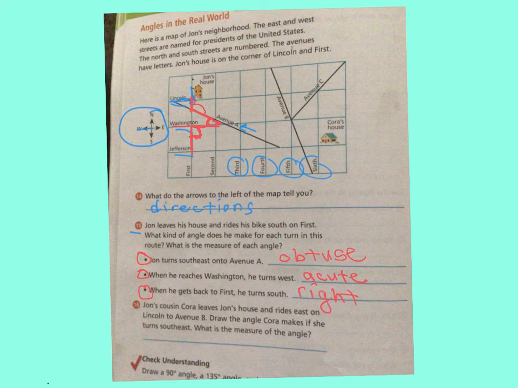angle. Okay, question 16 says John's cousin Cora leaves John's house and rides east on Lincoln to Avenue B. Okay, so here's John's house, and I know that east is this direction, and she rides to Avenue B. Draw the angle she makes if she turns southeast. Okay, and what kind of an angle would that one be? That would be an obtuse angle.